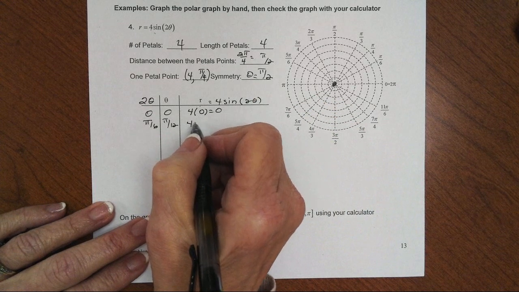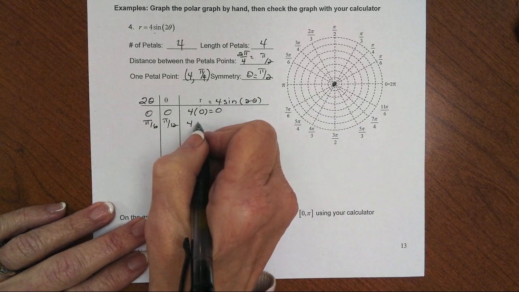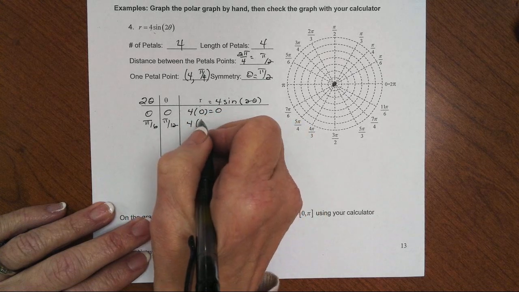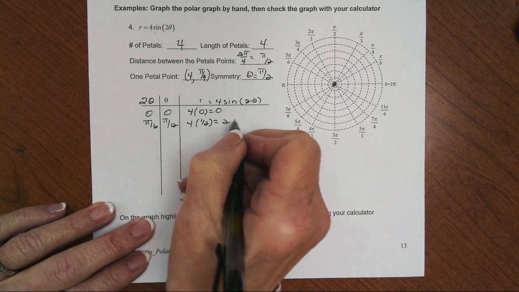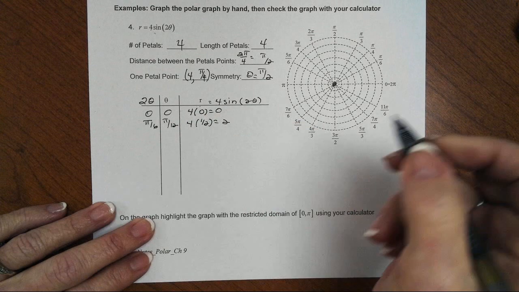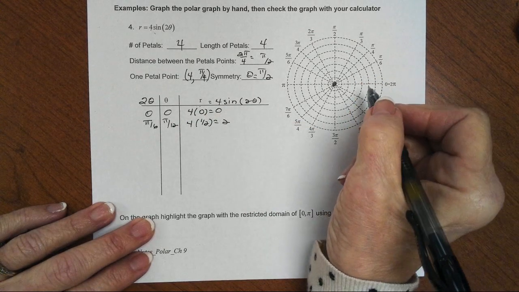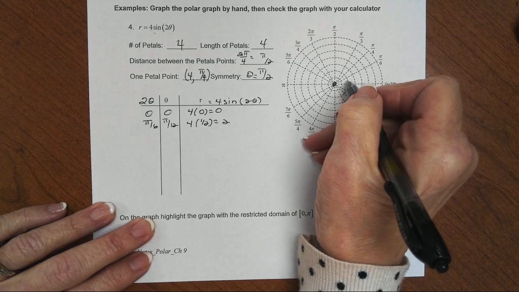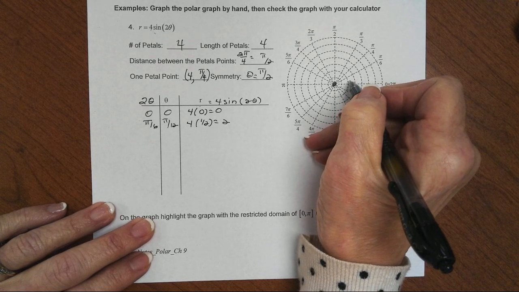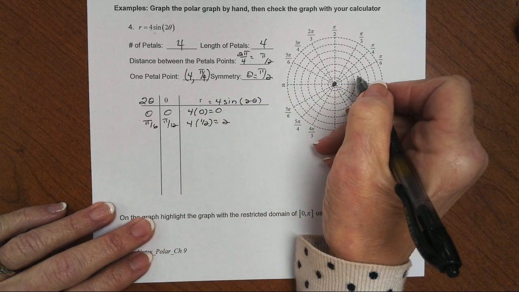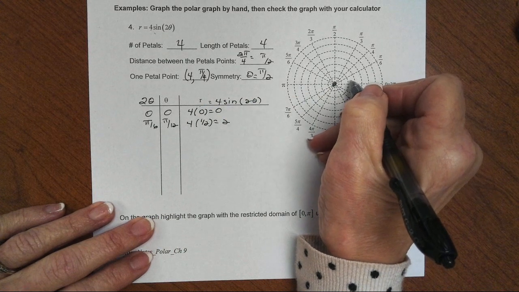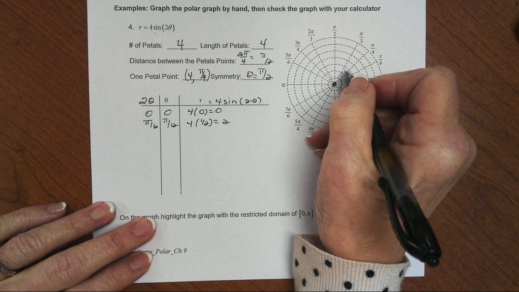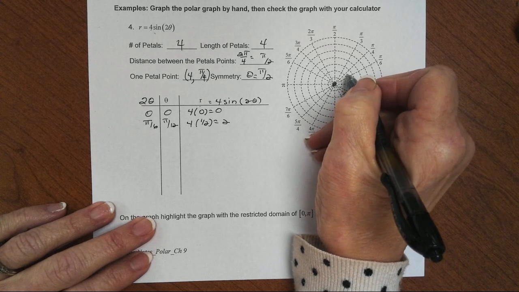So we take 4 times 1/2, which is the sine of 2 theta, pi over 6, which is 2. And so we've got a radius of 2, and this time the angle is pi over 12, so that's about halfway here, right here. And we can reflect that point right over here.